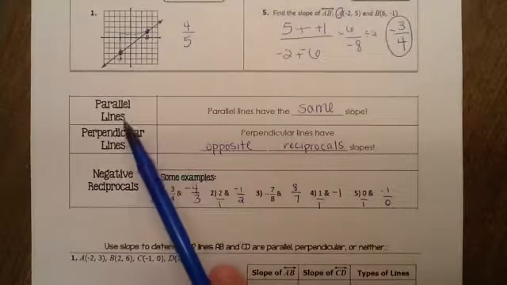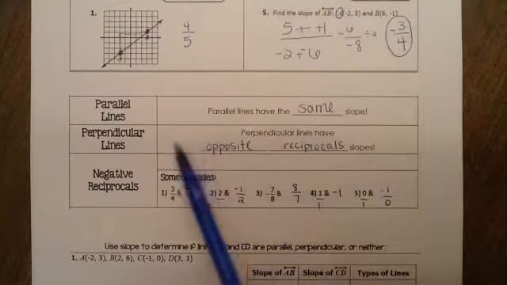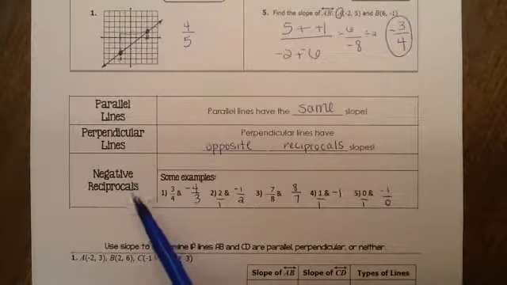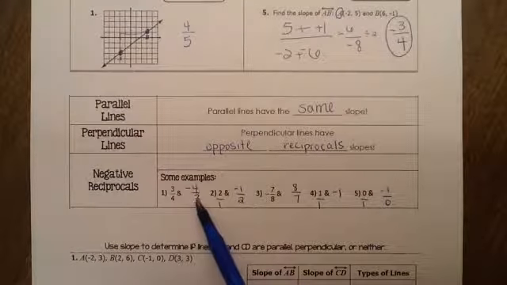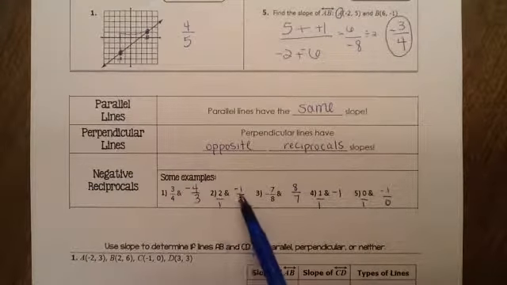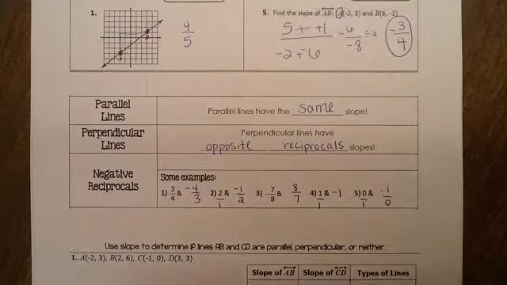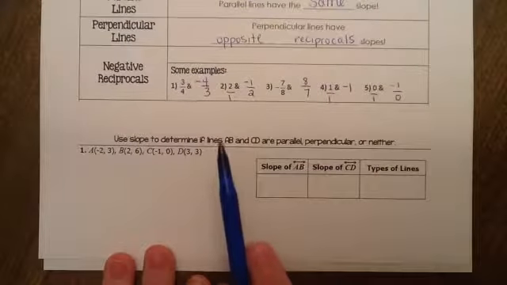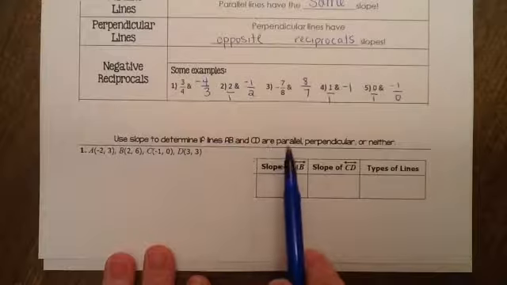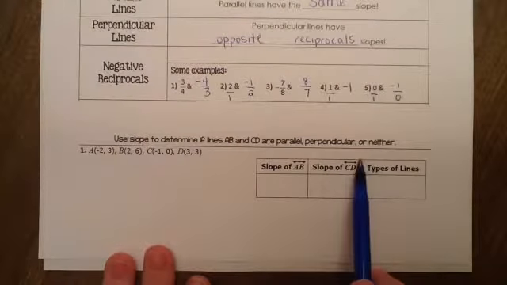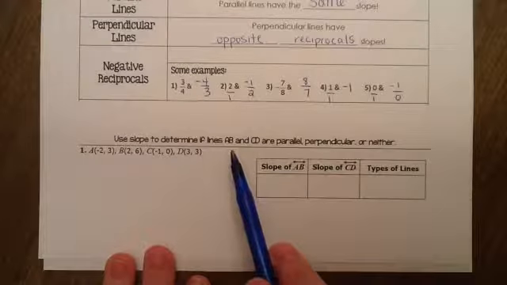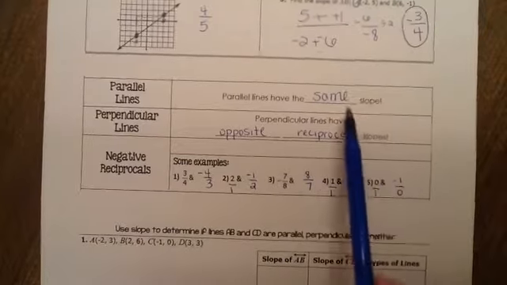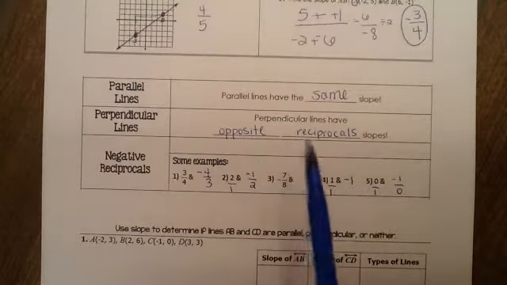So it's really important that we know parallel lines will have the same slope. Perpendicular lines have opposite reciprocals or negative reciprocals. To find those, flip it, change the sign. Flip it, change the sign. We are going to use that information to help determine if lines AB and CD are parallel, perpendicular, or neither. To do this, we need to compare the slopes. We need to determine, do they have the same slope or opposite reciprocal?